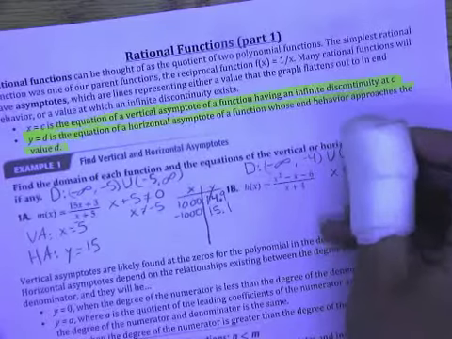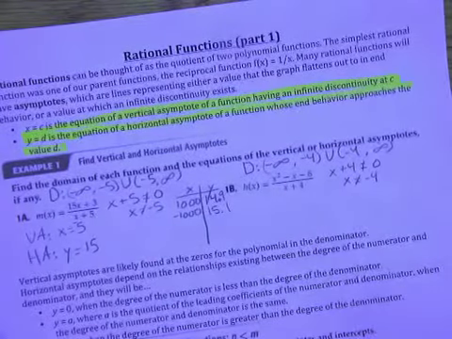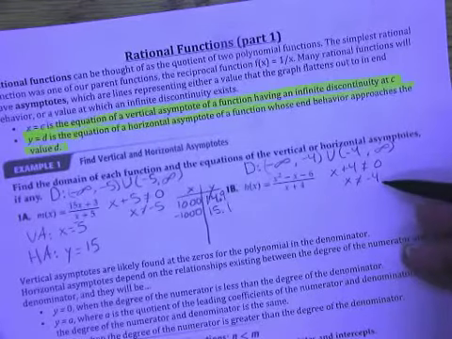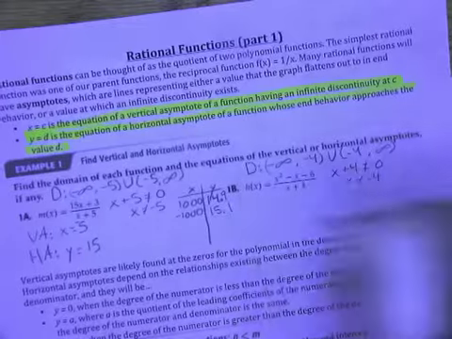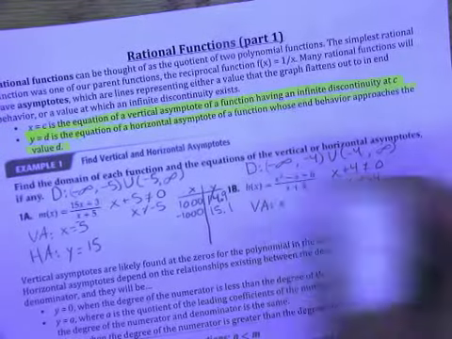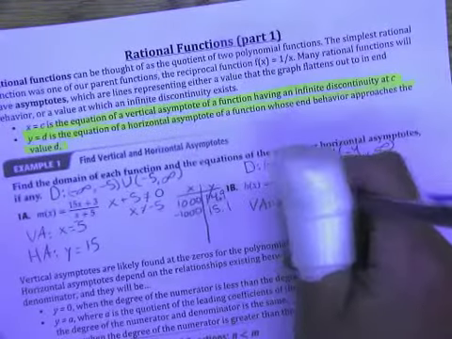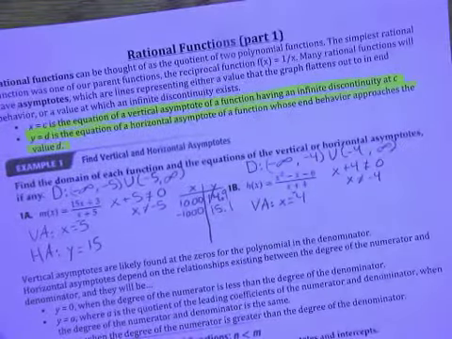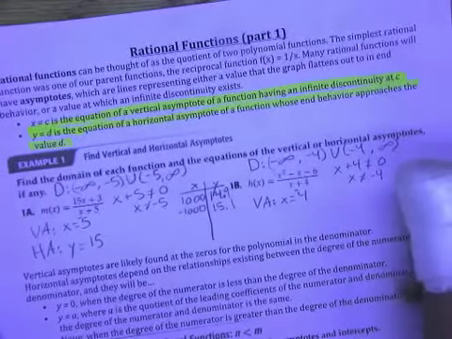So I've got negative infinity to negative 4, with a union, picking right back up at negative 4 and going to positive infinity. As I mentioned in the last example, this anti-equation leads right into our vertical asymptote equation, which is x equals negative 4.